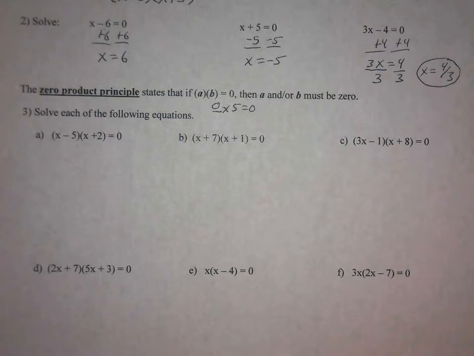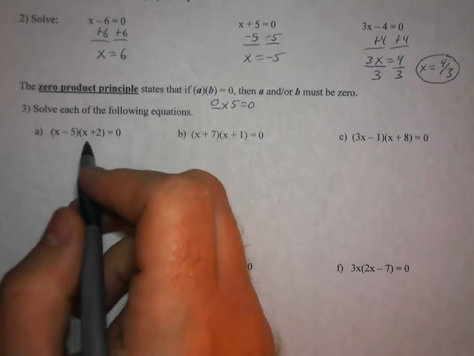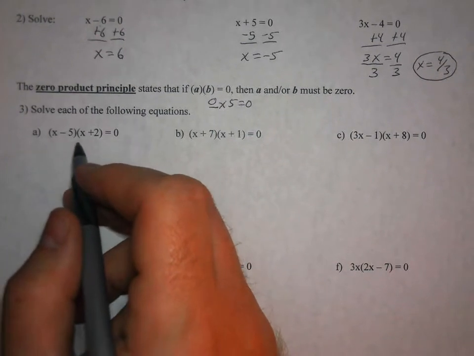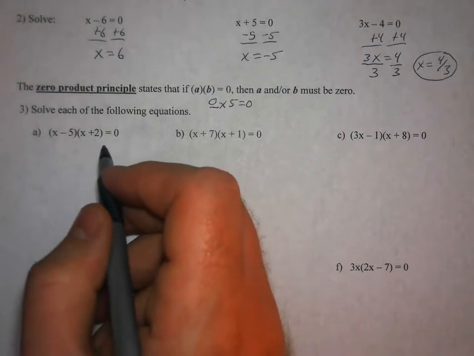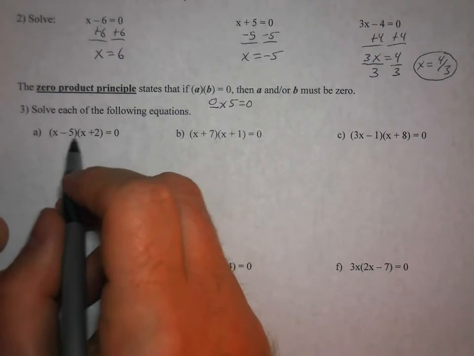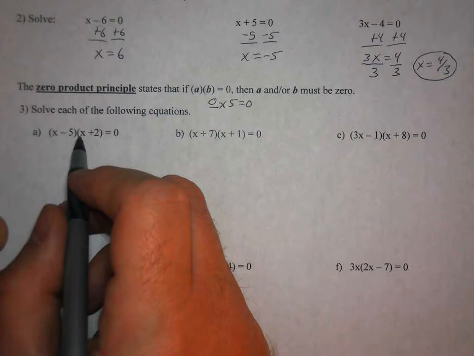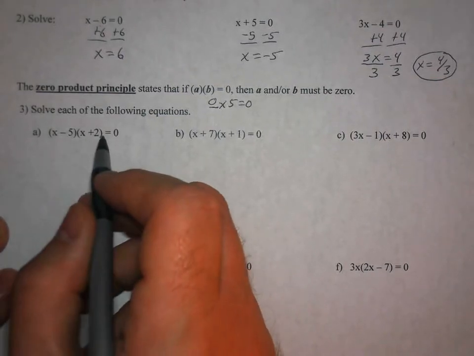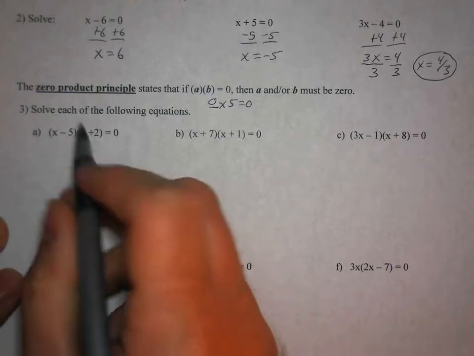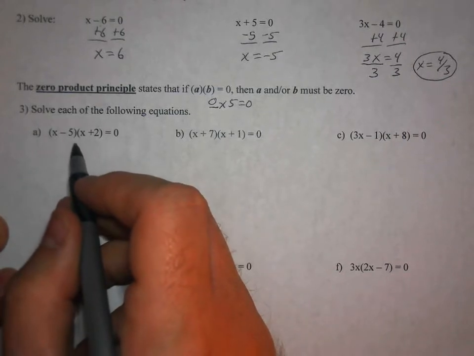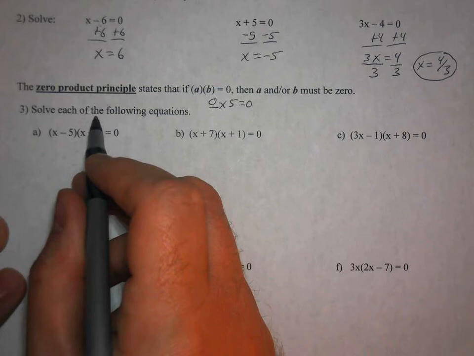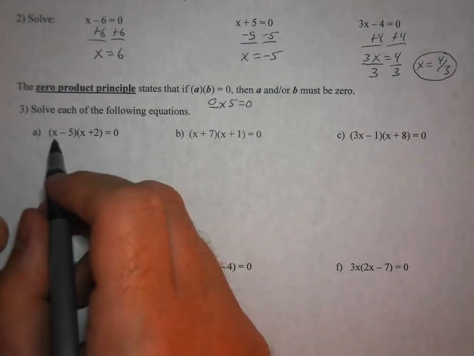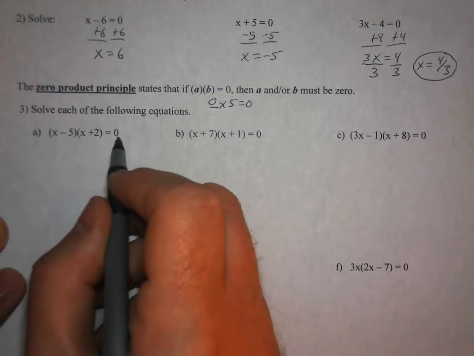So number 3, if we're asked to solve x minus 5 times x plus 2. Well, in the past, when we saw something that looked like this, what you would do is FOIL it. You would say x times x is x squared, and then x times 2 is 2x, and so on. And then you would end up with a polynomial in standard form. But that's not what we're asked to do here. We're not asked to multiply these. We're asked to solve this equation.